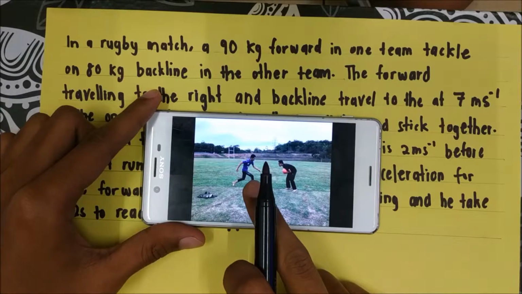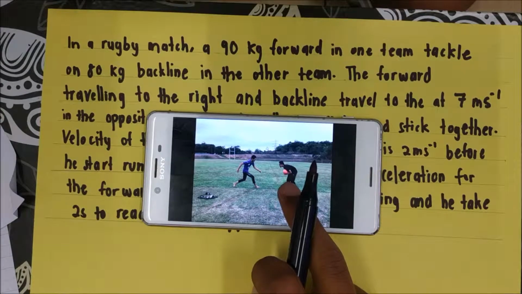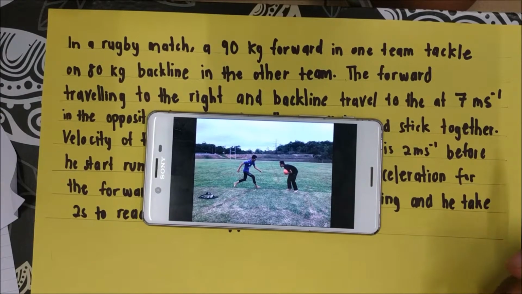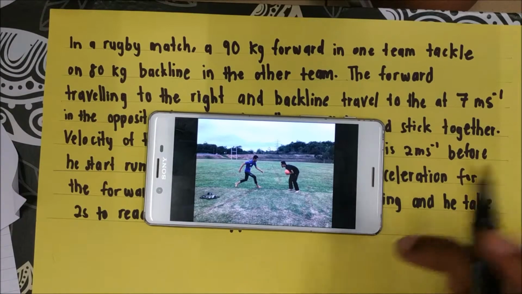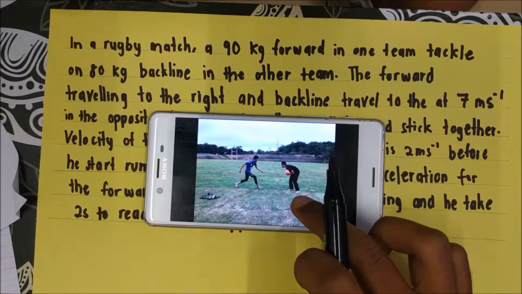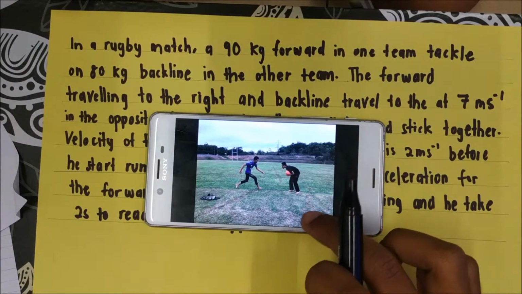The velocity of the forward when he runs towards the backline we do not know, because it is not given in the question. But the velocity of this boy from right to left is 7 meters per second.